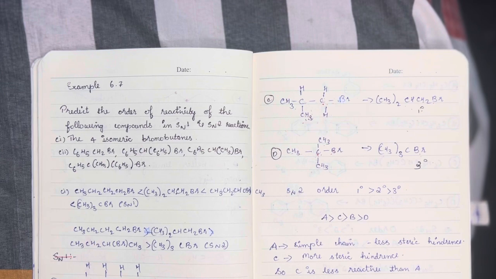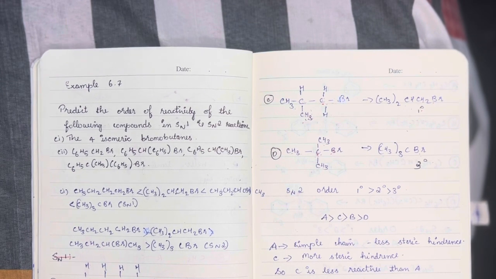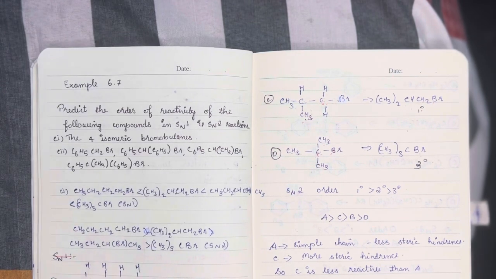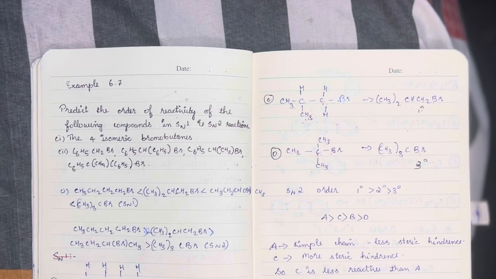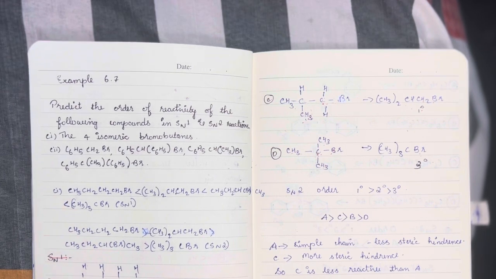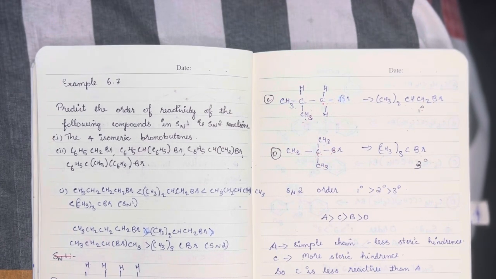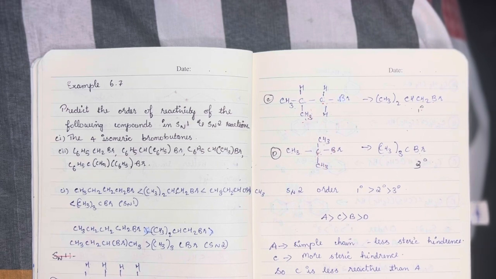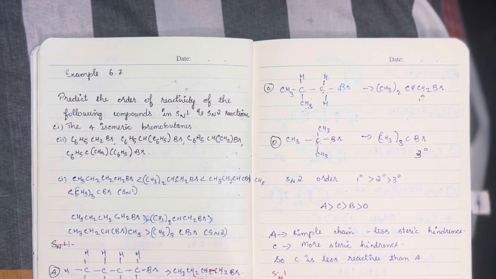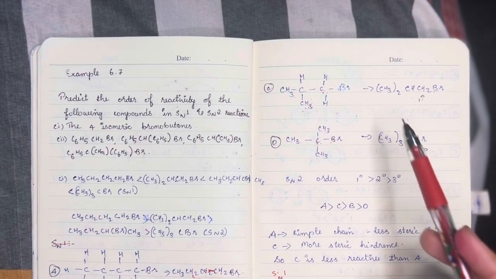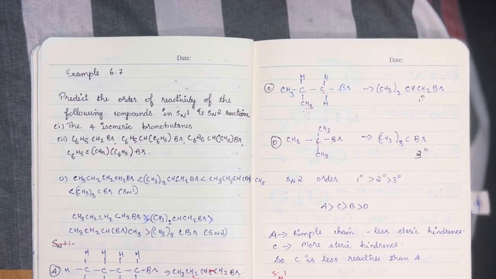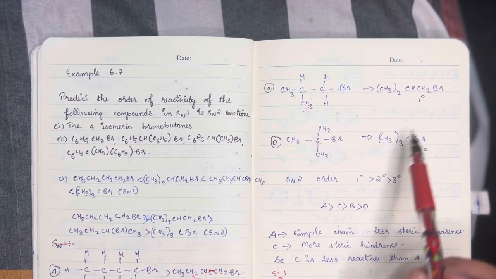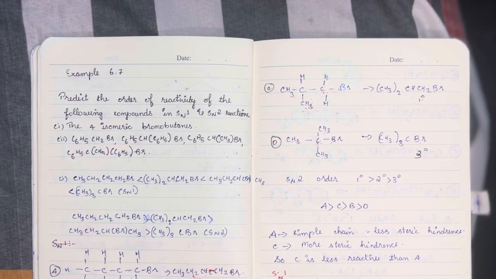This is how we classify, and after that let us see which is more stable. For the SN2 reaction, primary is more reactive than secondary, which is more reactive than tertiary. We have classified that A is primary, and C is also primary. So let us see which of A and C is more reactive.